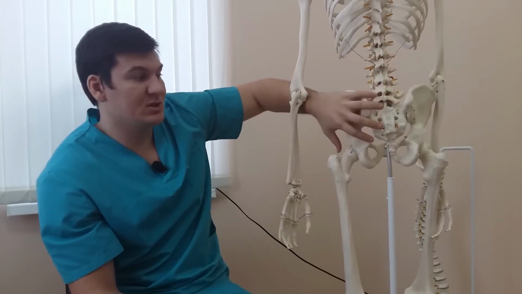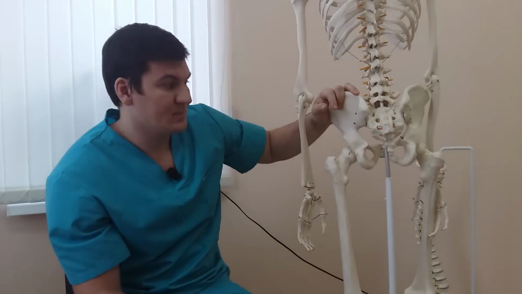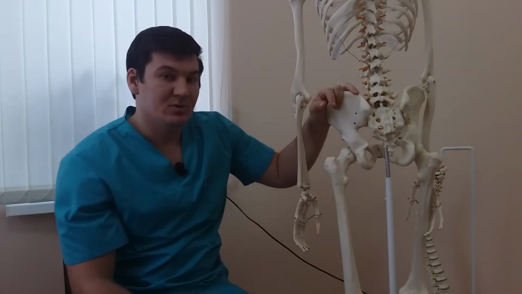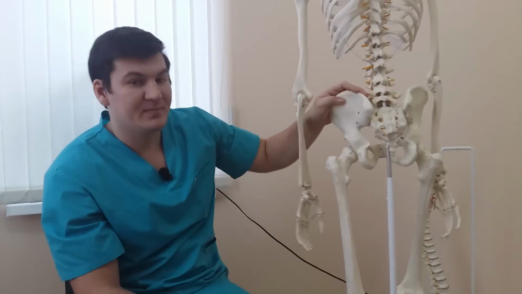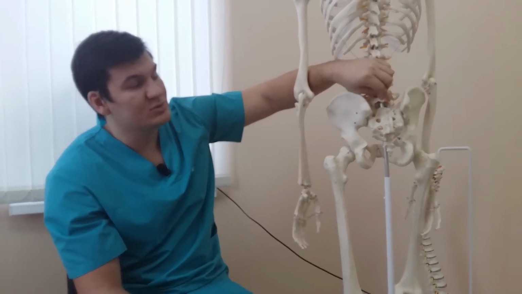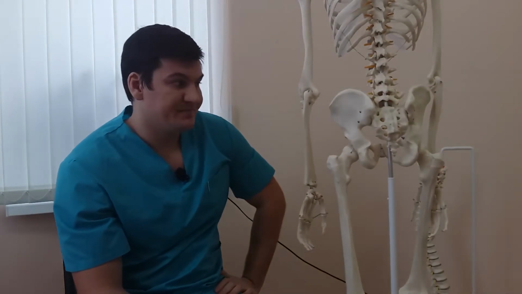The nerve that goes to the gluteus muscle is pinched. That's it. The gluteus muscle doesn't work anymore. But in this case, the piriformis will also not work because they are innervated from one place, from the L5 vertebra. That's why we can toss this example away. In this case, piriformis syndrome will no longer develop.